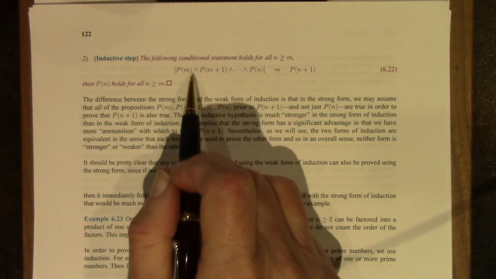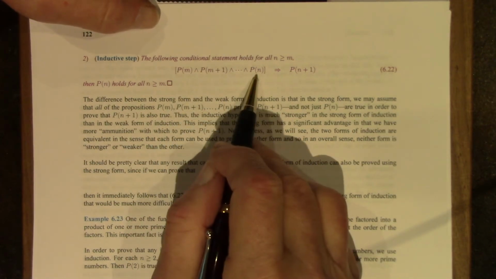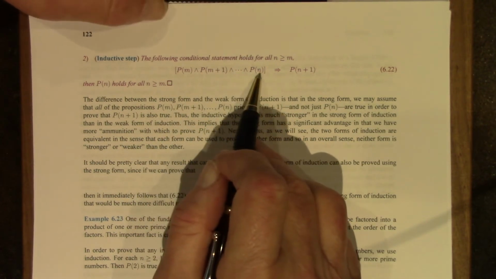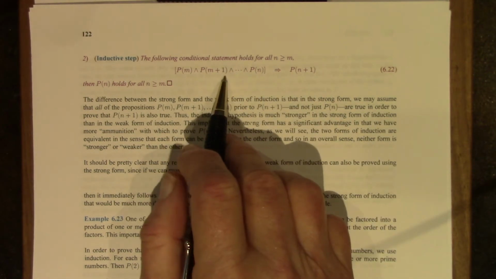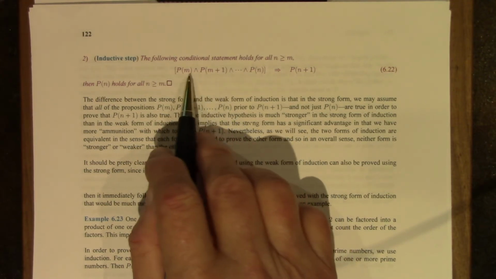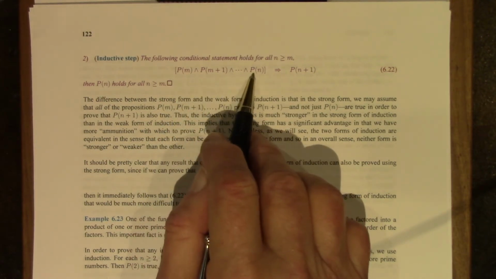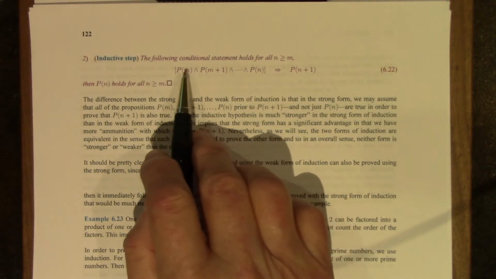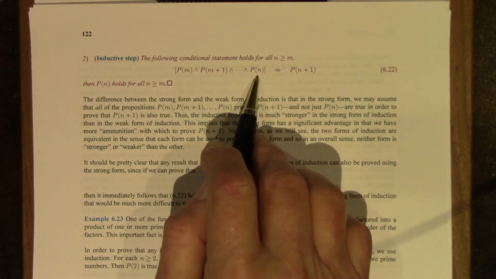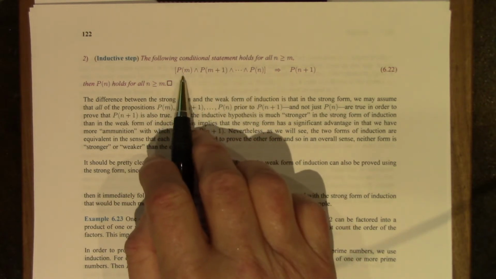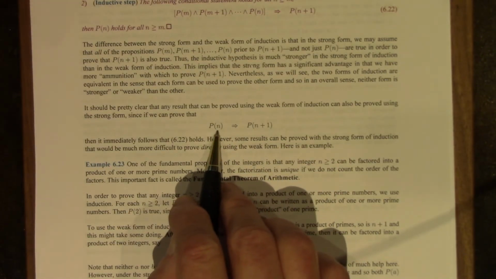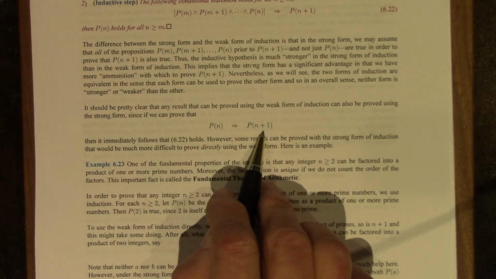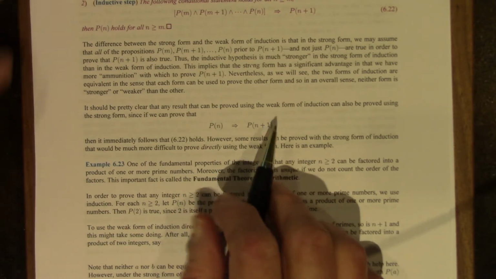So it's the inductive hypothesis here, what we are allowed to assume in order to prove P of n plus 1, that's much stronger. Hence the term strong induction. We've got a lot more ammunition here, you might say, because we get to assume all of these propositions are true, all the way from P of m up to P of n. Whereas in the weak form, we're only allowed to assume the previous proposition P of n in order to deduce the next proposition.